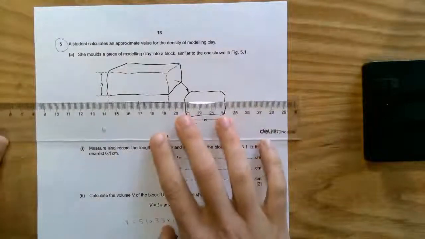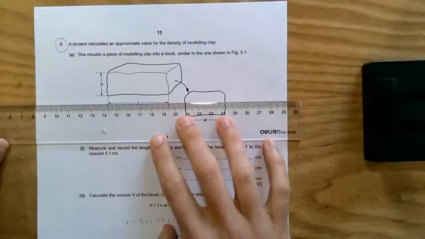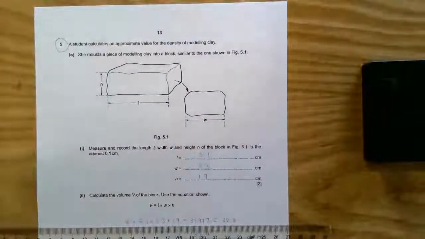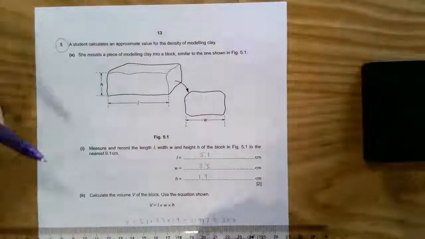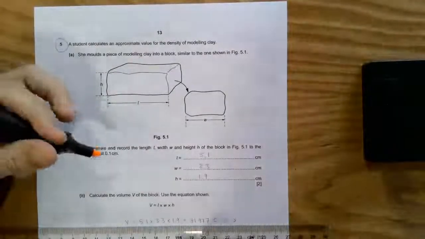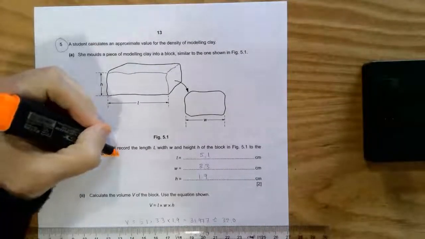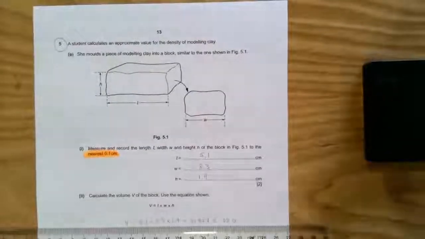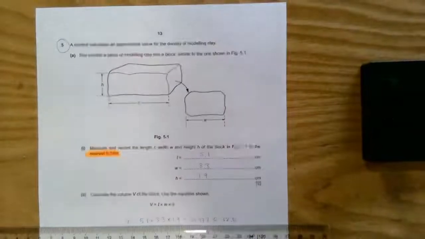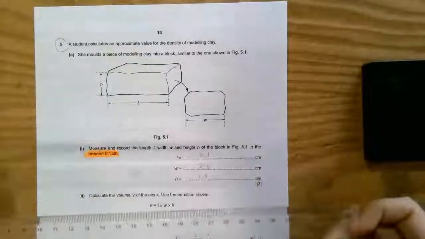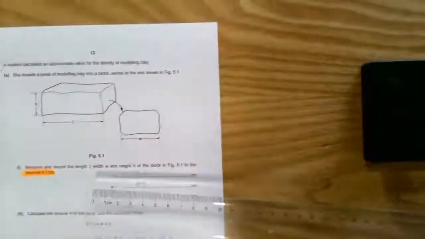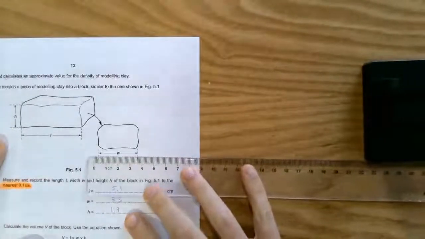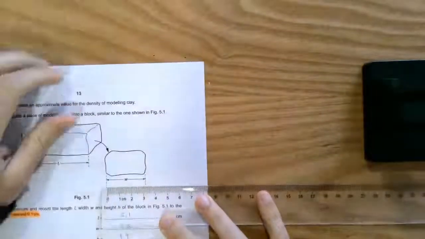Obviously, we should be placing our ruler and simply measuring this way, using the ruler in a sensible way, following the instructions, which are to give our values to the nearest 0.1 centimeters. So please don't give me anything in between. Now, the reason I mention that is because there is one value here, let me just move this along, which was W for me. I'm just making sure you can still see this on the screen. You can just about do that.